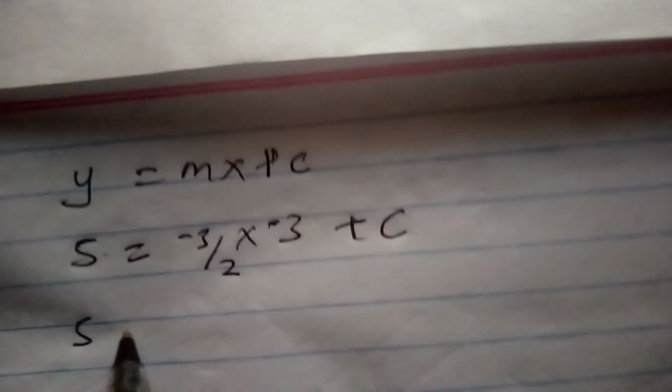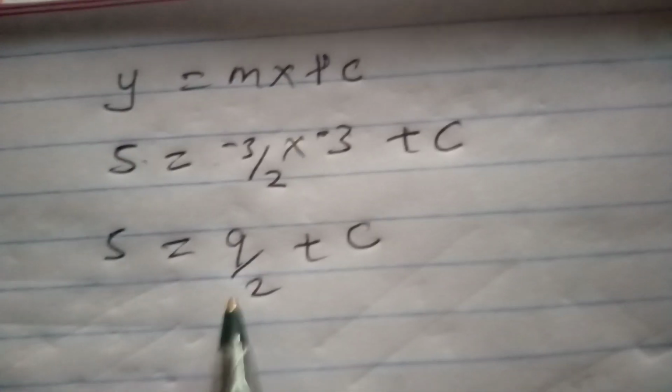So this is 5 equals negative 3 over 2 times negative 3, which is 9 over 2, plus c. So we take this to this side, we get 5 minus 9 over 2 equals c. The LCM is 2. 2 divided by 1 times 5 is 10, and 2 divided by 2 times 9 is 9. So c equals 1 over 2.